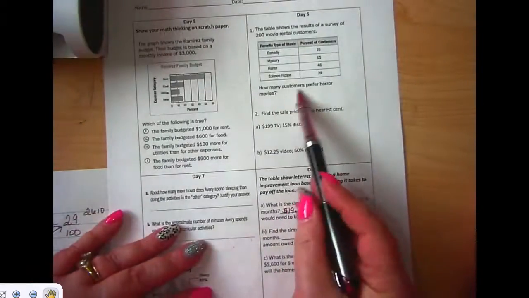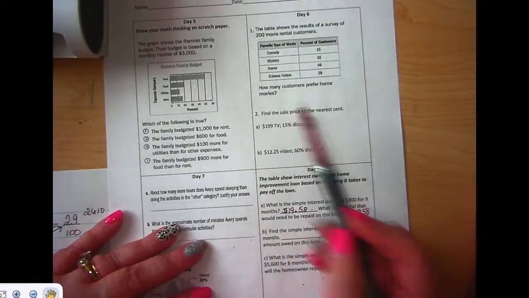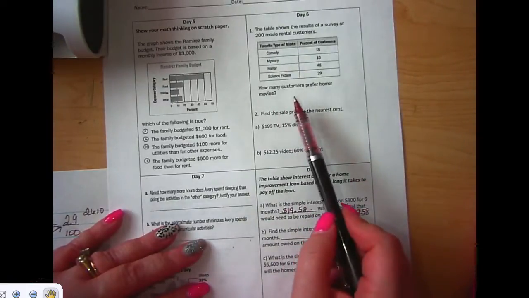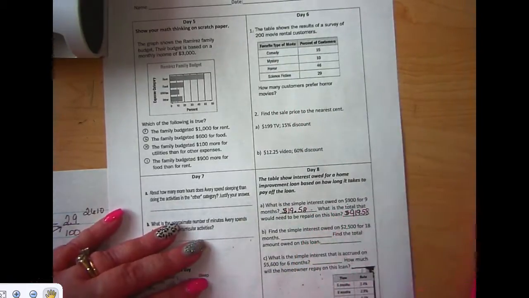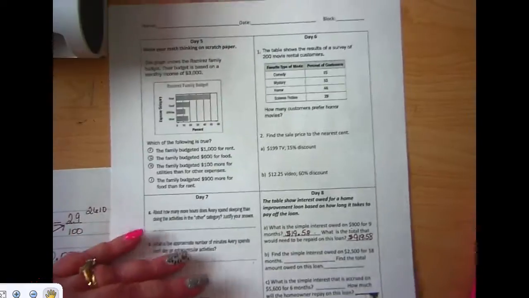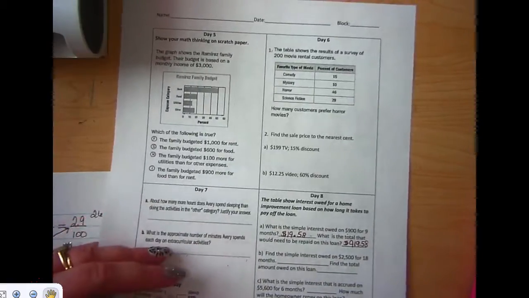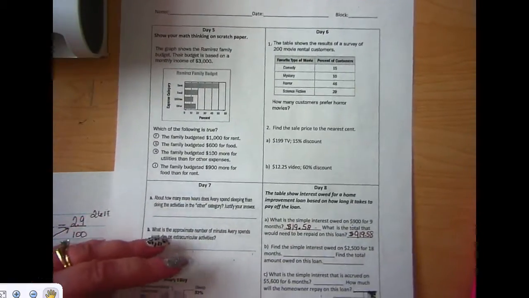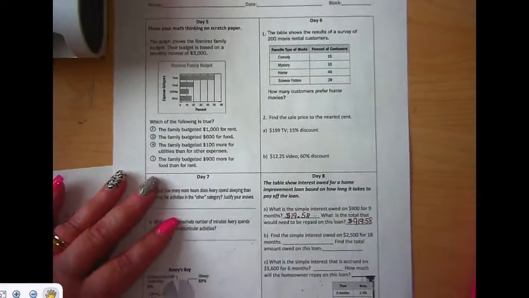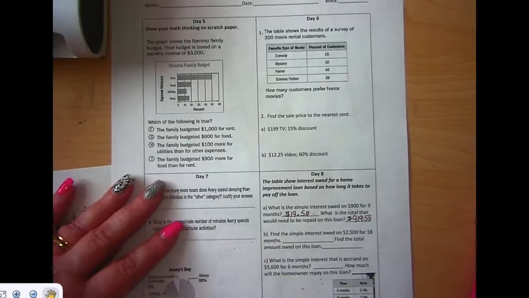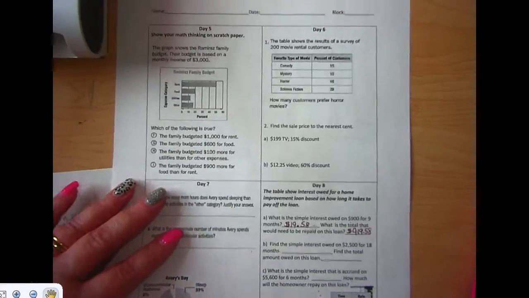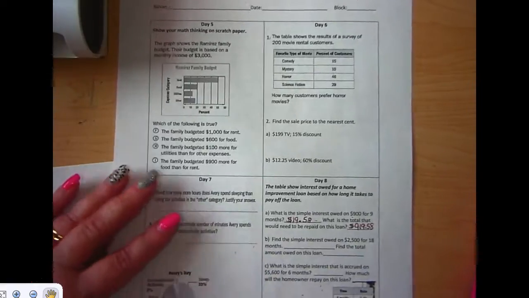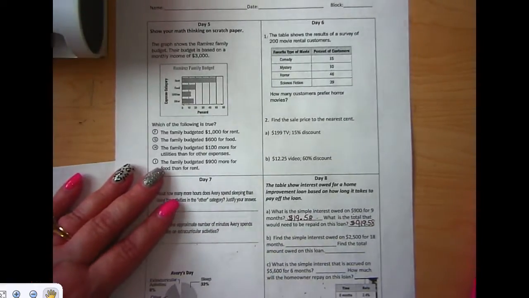One person today didn't have a word over here with how many customers prefer. And so he got a 99 instead of a 100, and then he was mad about it, and he slammed his paper down, and he's like, well, this is stupid, and like over 1 point. Has it been clear since the beginning of the school year that word problems have words in the answer? Yes. So I won that argument, in case y'all were wondering how that went.